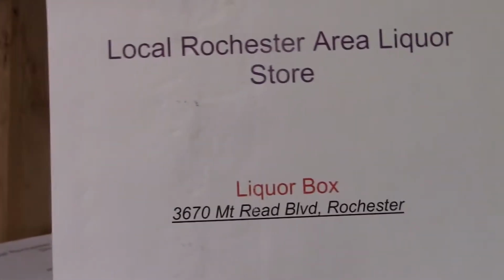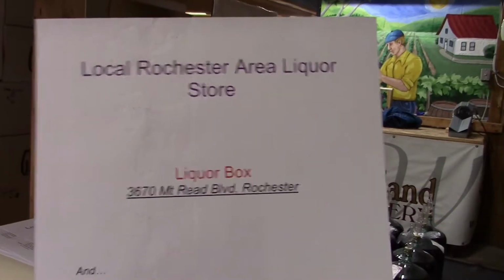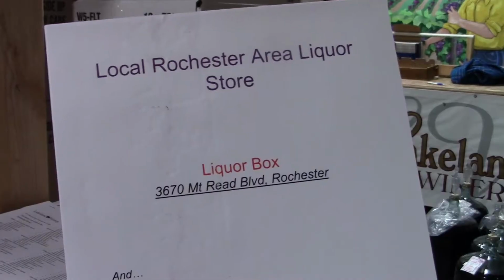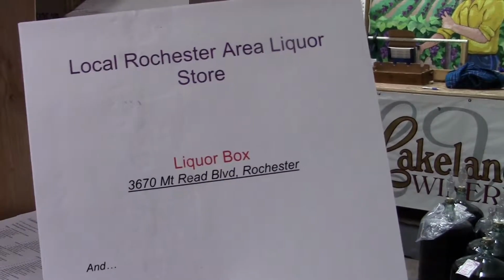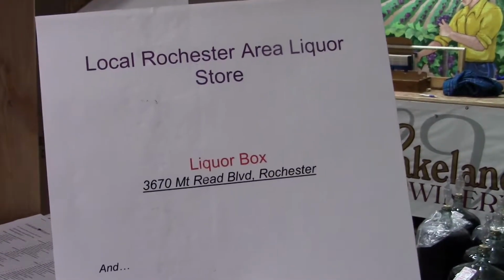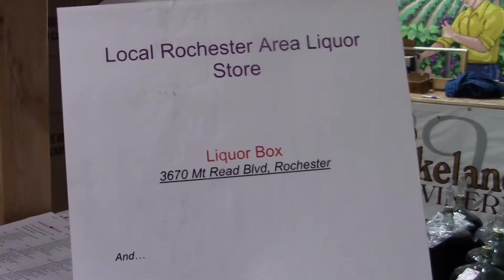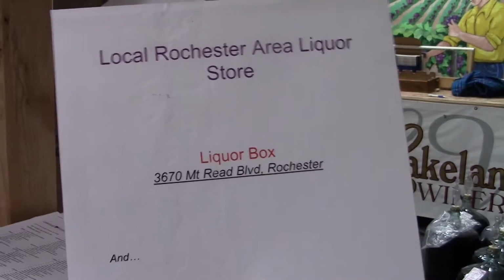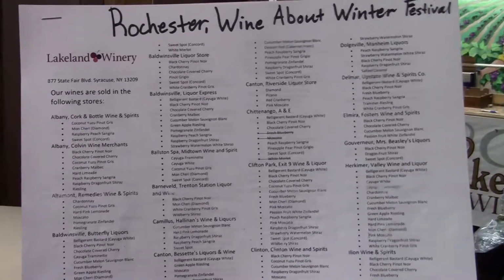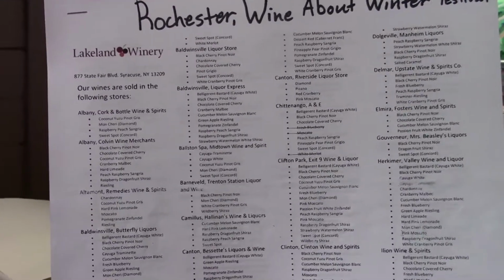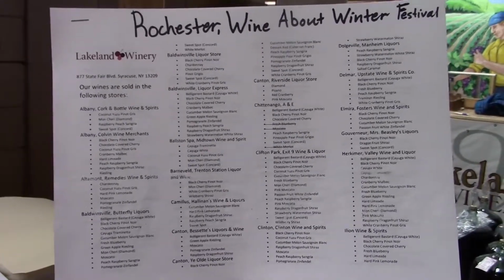You will also receive a list of liquor stores in the immediate area where your event is being held. We want to encourage your customers to look at these stores and comment whether they shop there or not. Also giving you ideas of where we might sell our wine at different liquor stores. And a list of statewide liquor stores where Lakeland's wine is being sold, with the variety of wines being sold at that liquor store.